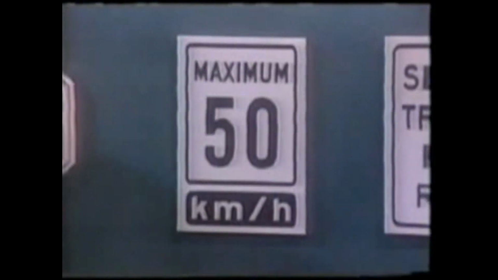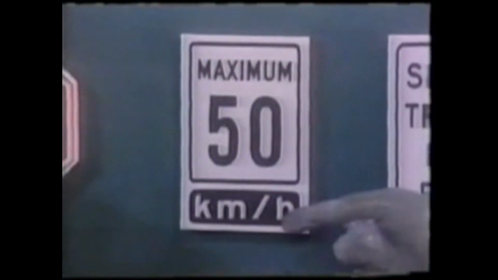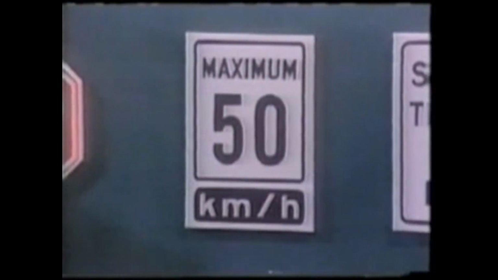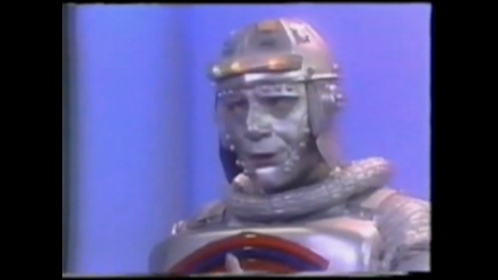Yes. And what does this mean? Maximum 50. Maximum 50 kilometers per hour. That's the speed limit, the fastest you're allowed to go. You're not allowed to exceed 50 kilometers an hour. You mean a pedestrian is not allowed to go faster than 50 kilometers an hour? What's so funny? Why are you laughing? That's absurd. It means vehicles mustn't exceed that speed, not pedestrians. Whoever heard of someone walking faster than 50 kilometers an hour?